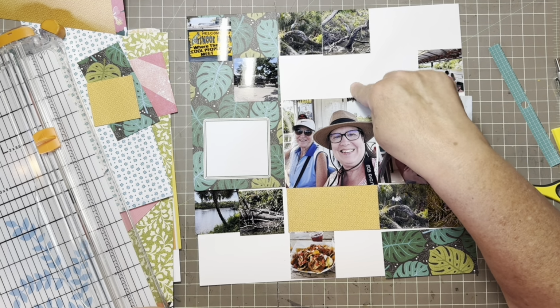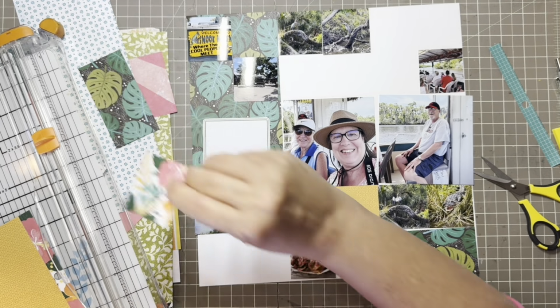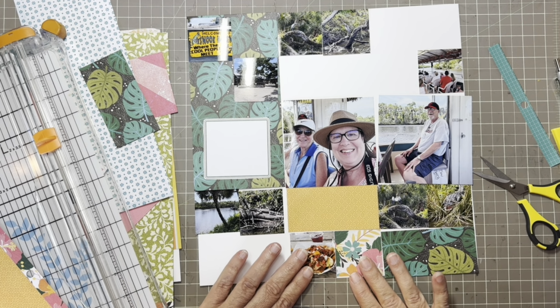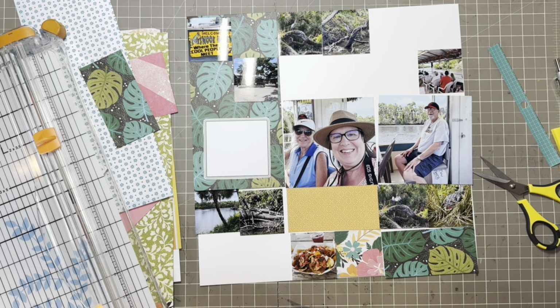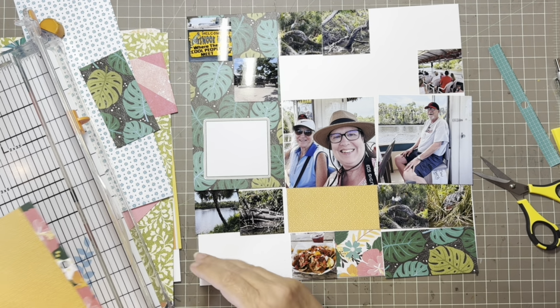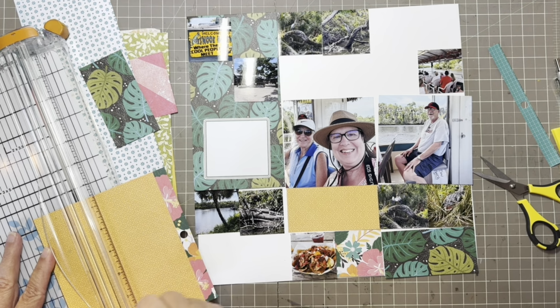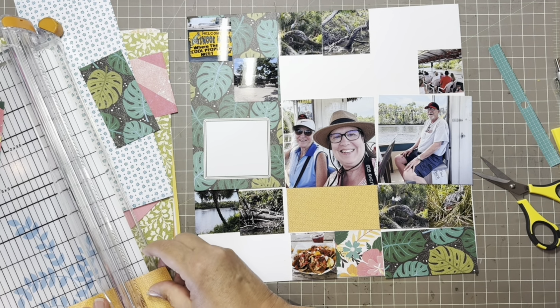And then let's cut another piece down here that's 2x4. And then I have this floral that cut off, and maybe we'll add that here. All right, let's go ahead and cut another 2-inch piece. And 4-inch.